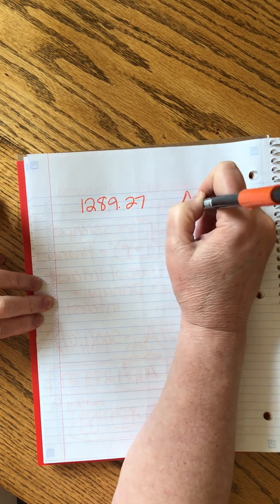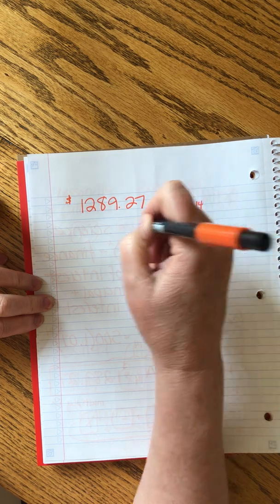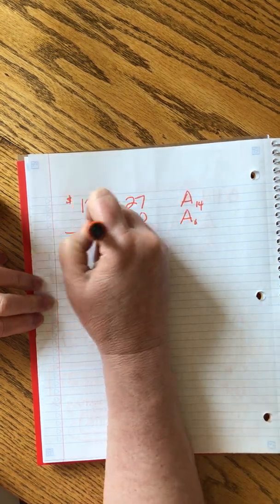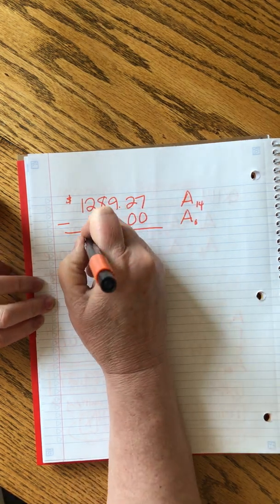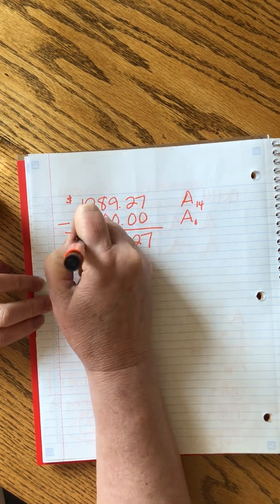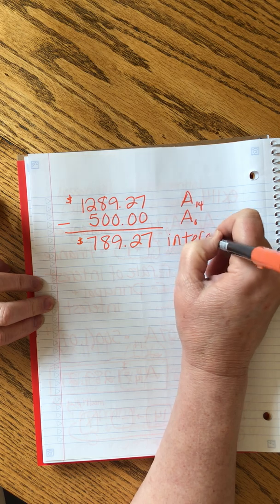That's the amount that he had after 14 years. And the amount that he had in the beginning was 500. He didn't put any more money in the bank, did he? He just let interest pile up on this. So that means he earned that much money is the interest that he earned.